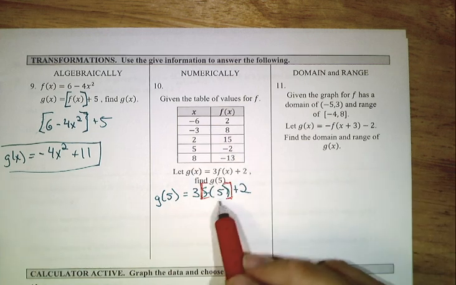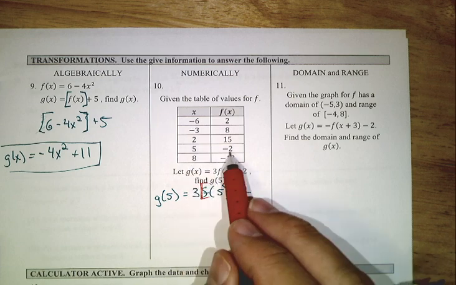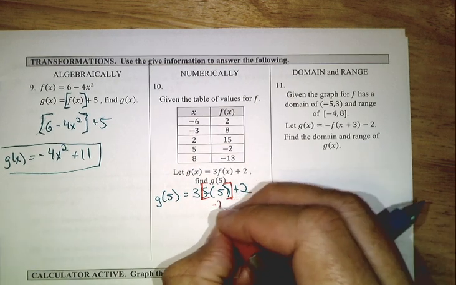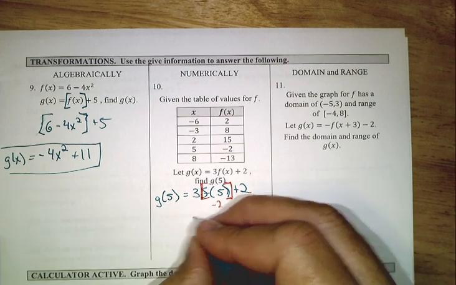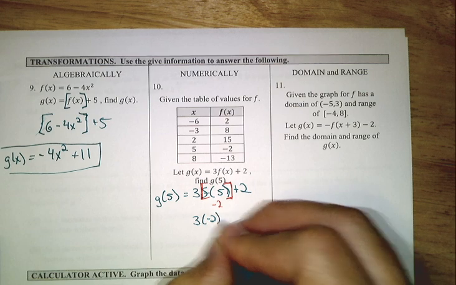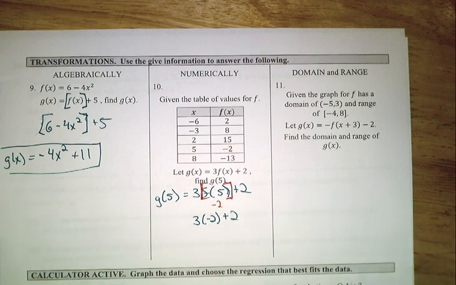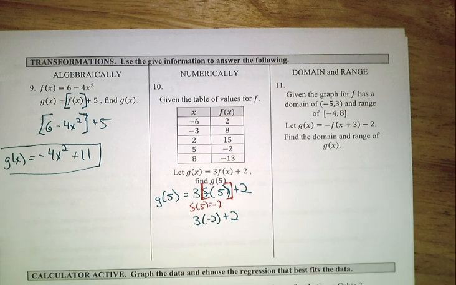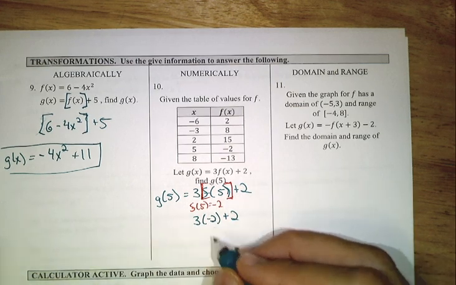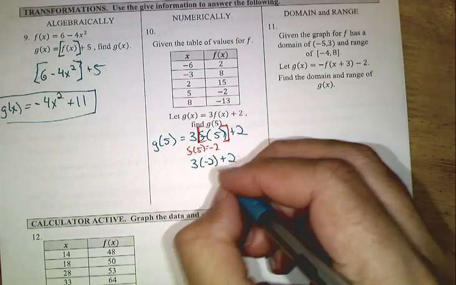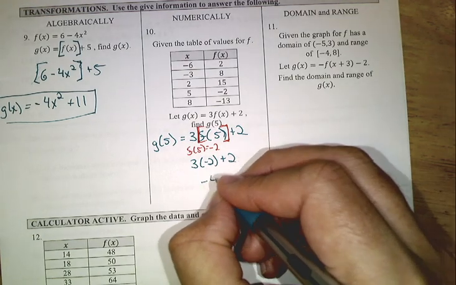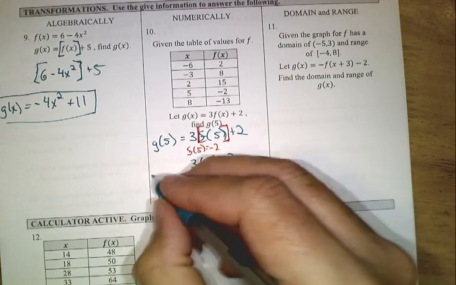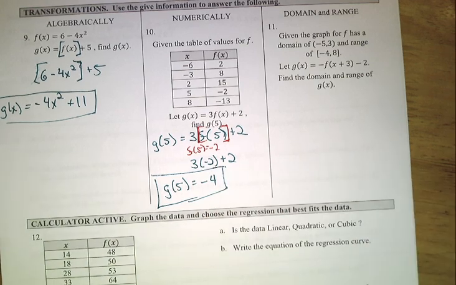When x is 5, f is negative 2. So this whole thing should be negative 2. So that's going to be 3 times negative 2 plus 2. f of 5 equals negative 2. 3 times negative 2 is negative 6 plus 2 is negative 4. So g of 5 is negative 4.